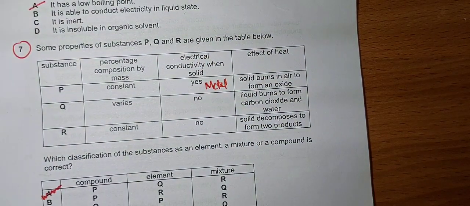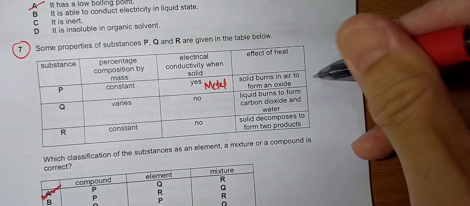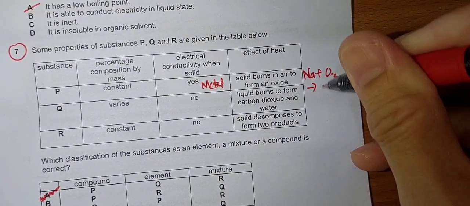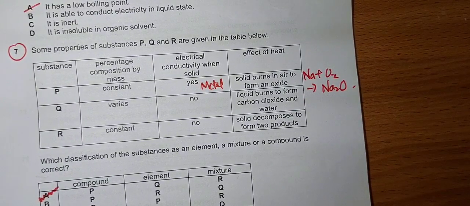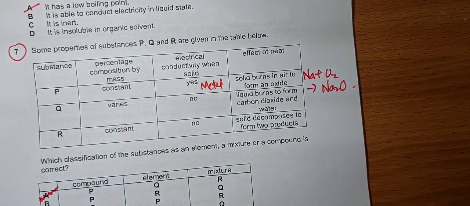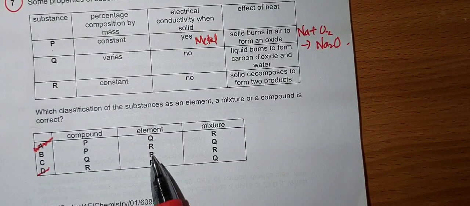Ionic compounds conduct only in the aqueous and molten states. That means liquid state. Whereas a covalent substance does not conduct electricity. So for the effect of heat, the solid burns in air to form an oxide. For example, sodium burns in air to form sodium oxide. So P is an element. It's a metal, which means that P is an element. So the answer is either C or D.